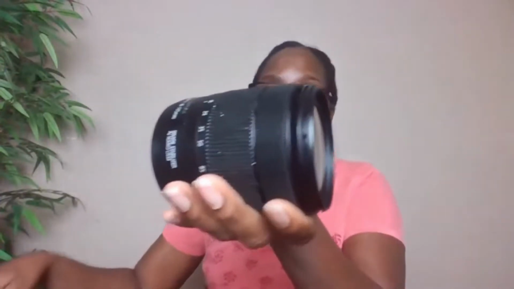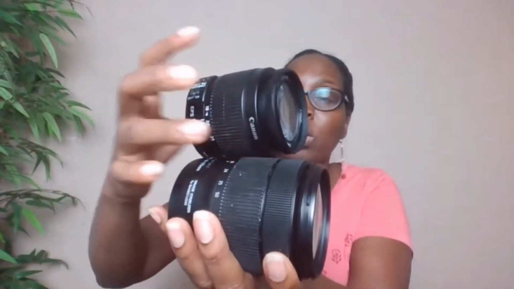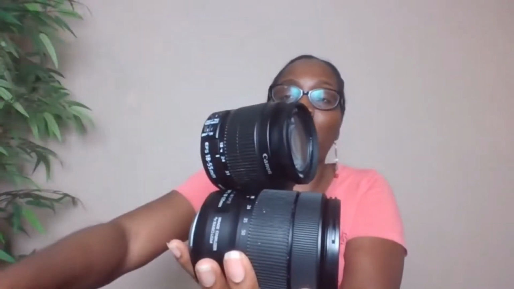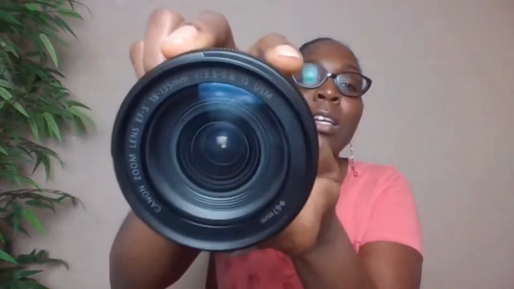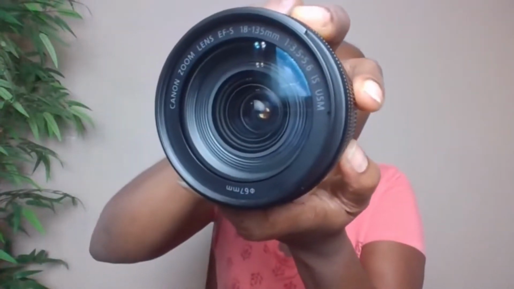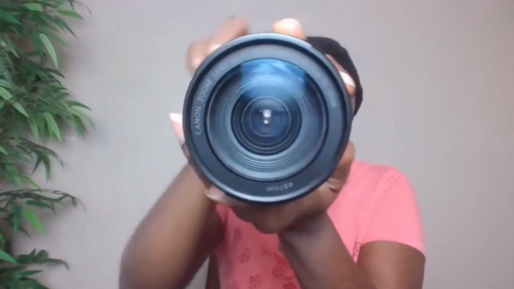I'll show you the lens. This lens is a bigger, heavier lens compared to this lens here. It's almost twice the size, whereas the 50mm is half of this. So different lenses do different things. This lens has autofocus in it, and you can see the size out there. This is the Canon zoom lens EF 18-135mm.